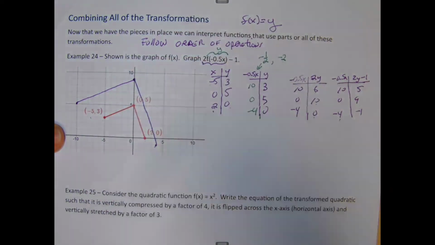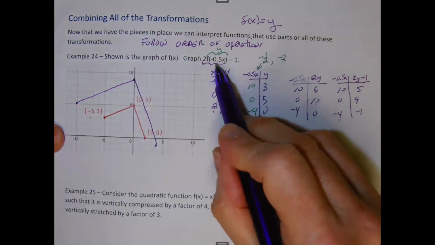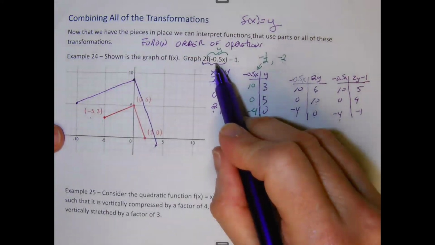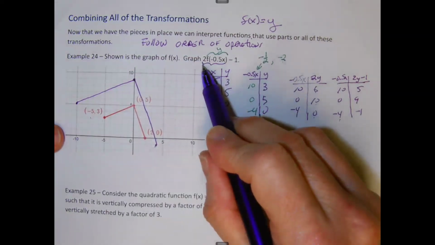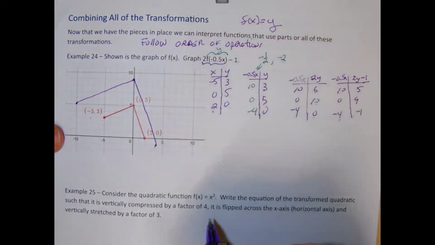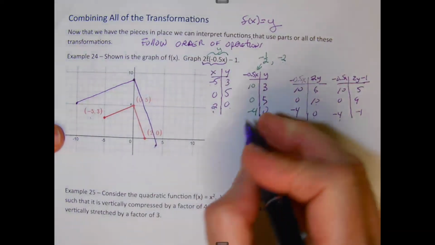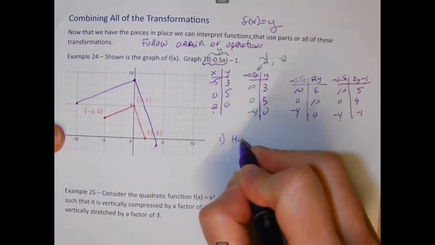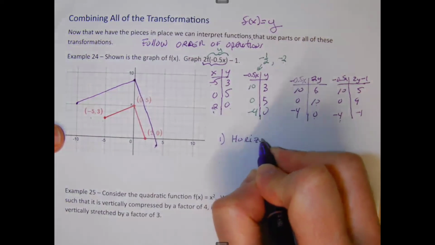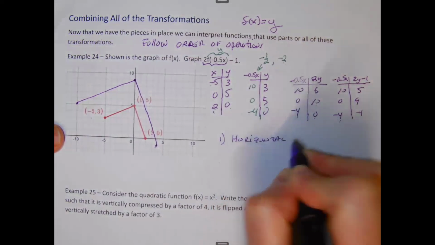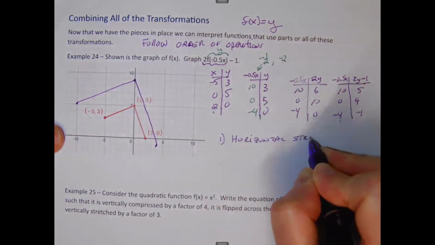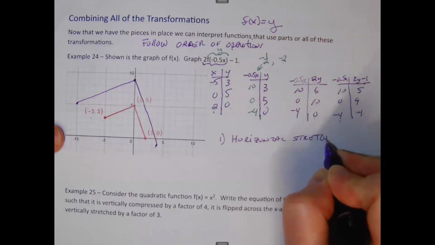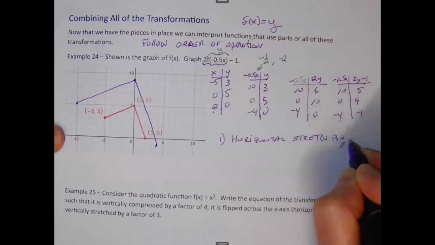So notice there has been a horizontal stretch, a vertical stretch, and then a vertical shift. The 3 things that we've done are: horizontal stretch by a factor of 2.